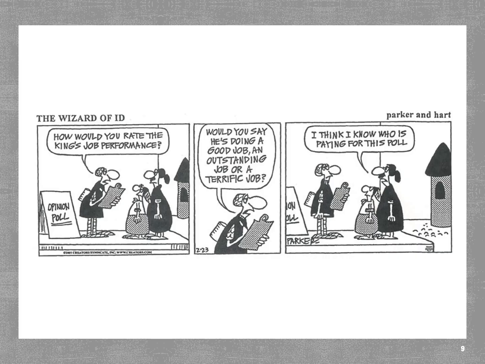So here's a fun comic that serves as an example of some faulty question wording. See if you can identify which pitfalls are illustrated here.